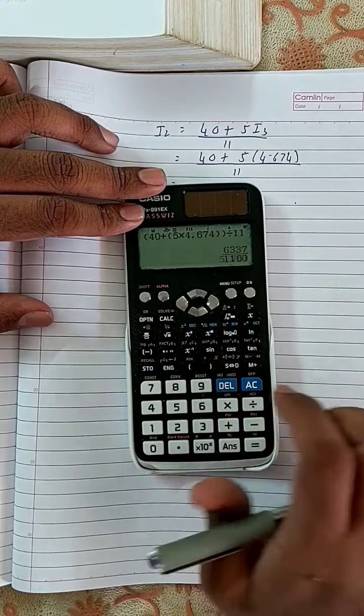Therefore V is equal to I2 minus I3 into 5, right? I2 minus I3 into 5.